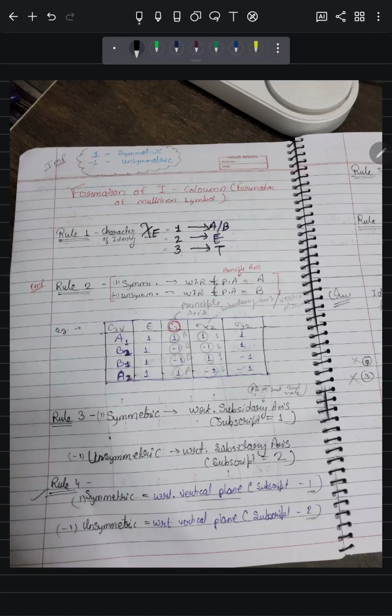And the second rule, which is the important rule. So what does symmetrical mean? Symmetrical means plus 1 value in the character table, and unsymmetrical means minus 1 value in the character table. So if the symmetry or the plus 1 value is present with respect to the principal axis or the C2 axis, that is like this is the principal axis according to the C2 point group. So if 1 value is present, A will be there, and if unsymmetrical or minus 1 is present here, this value will be B.